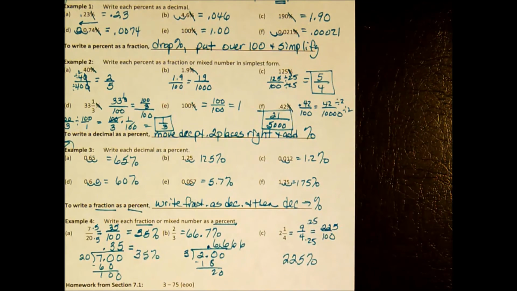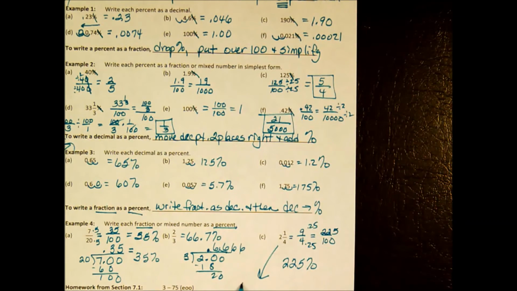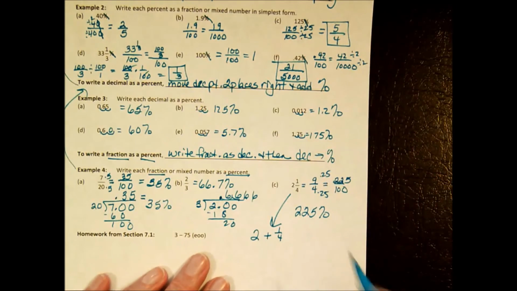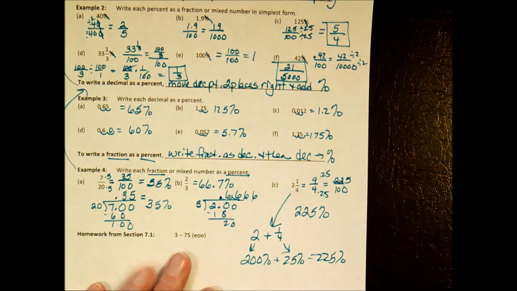225%. Or I could say there's 2 parts to that fraction. It's 2 and it's 1/4. 2 means 2 whole pieces. So that's 2 100% or 200%. 1/4 is 25%. Add them together and you get 225%. So if you can reason through it like that, that's perfectly fine.